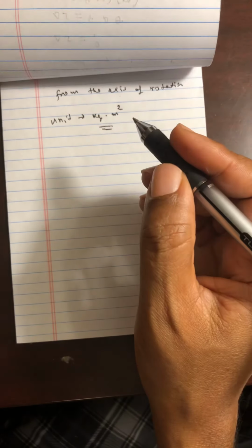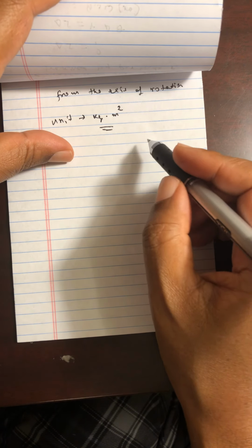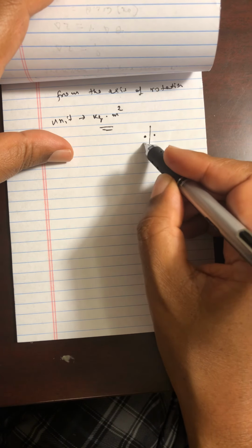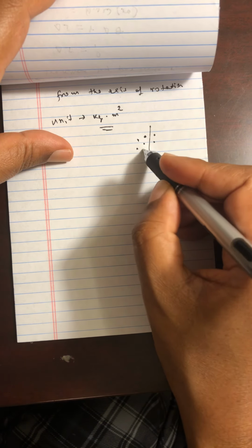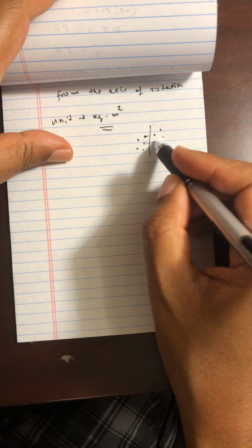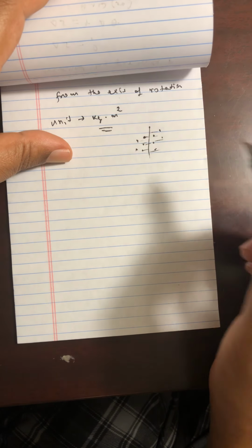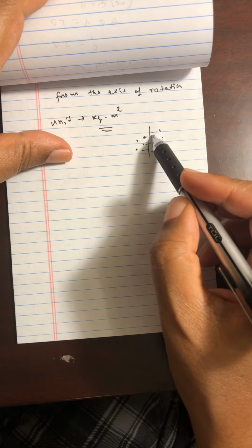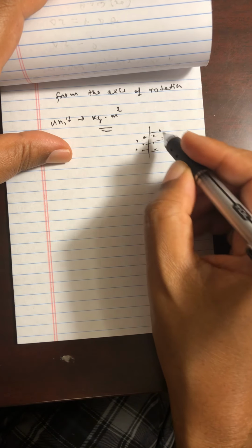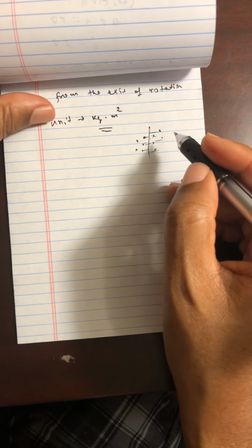All right, how about if you've got a number of particles? Let's say these particles are connected by massless rods like this, and they're rotating about this axis. How do you calculate the total moment of inertia? All it is, you calculate the moment of inertia of each particle. That is, you take its distance from the axis, you square it and multiply by the mass. You do that for every particle, and you add them. That's the total moment of inertia.